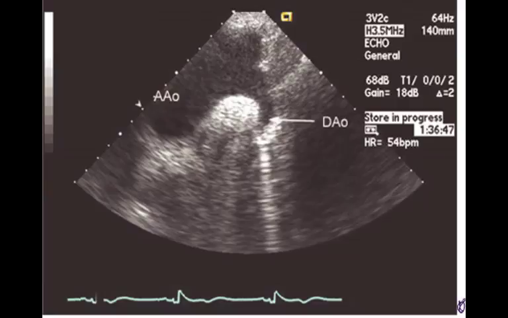It is an echo example of tetralogy of Fallot showing the aorta overriding the crest of the interventricular septum, showing right ventricular hypertrophy and the big malalignment VSD. Thank you.